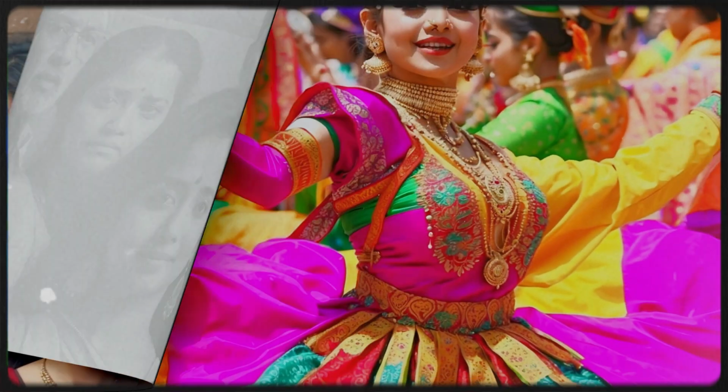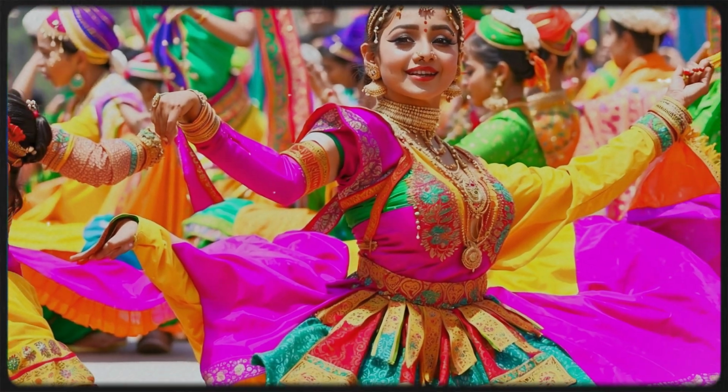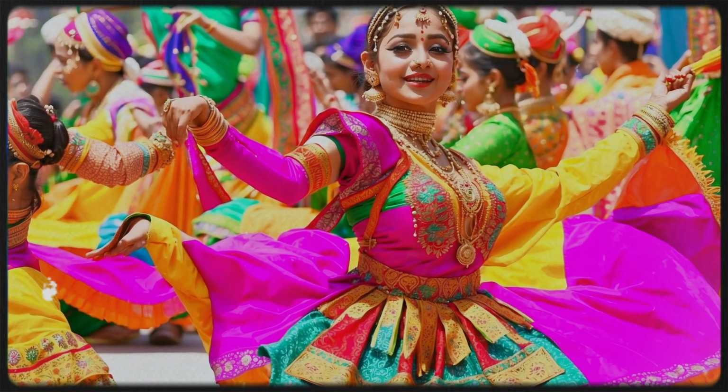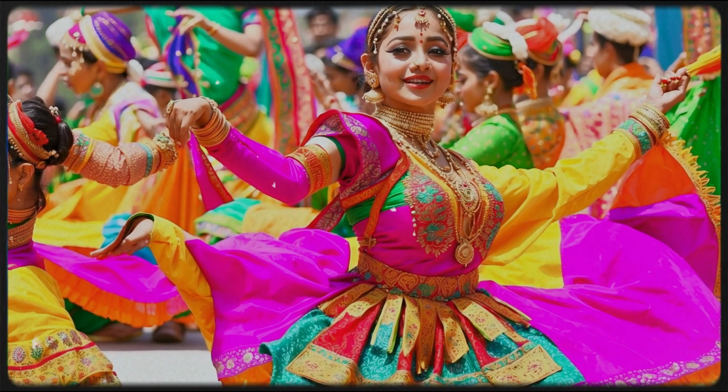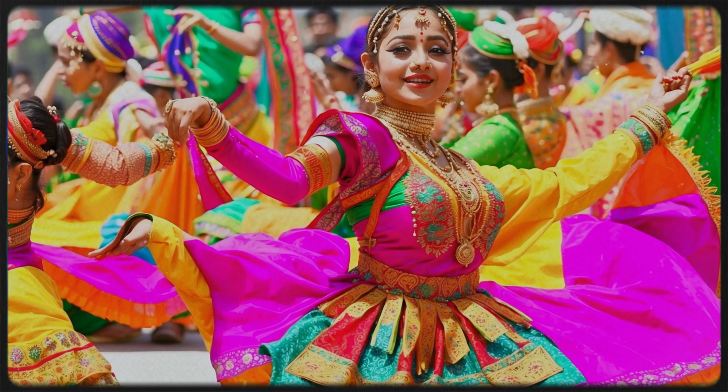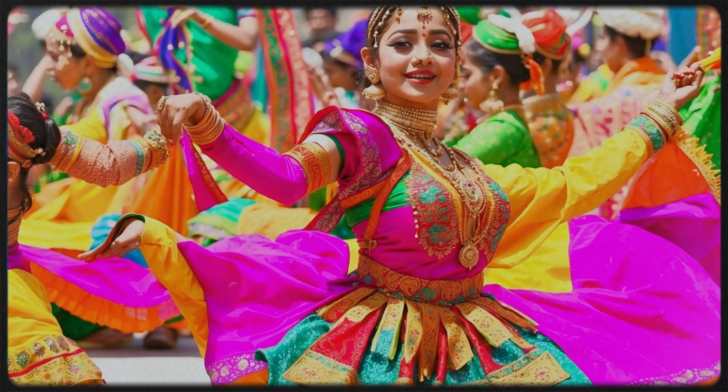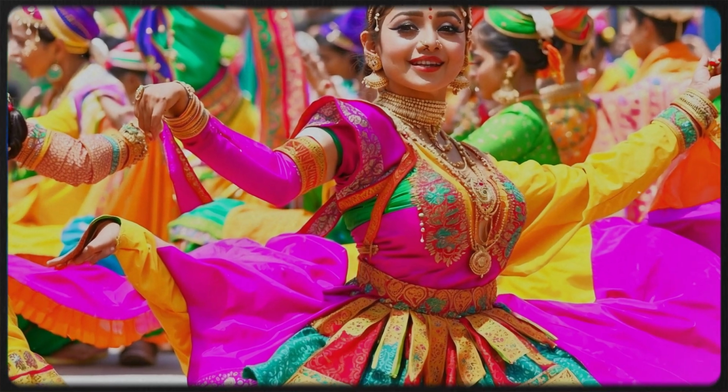Cultural extravaganza. India's cultural tapestry is a rich collage of art, music, dance, and traditions. Collaborations have led to the global influence of Indian classical dance, music, and cinema as the nation works to preserve and promote various cultural expressions.